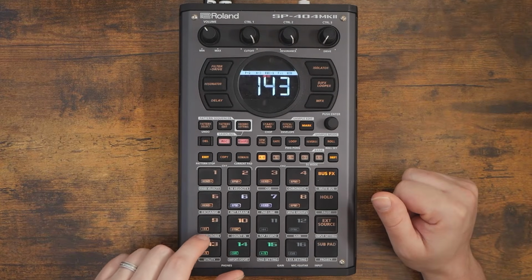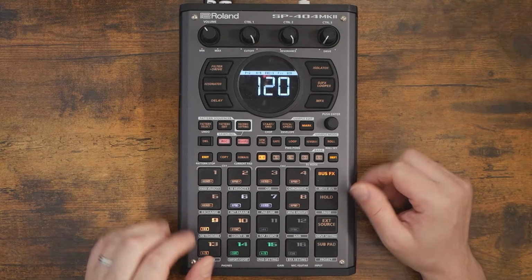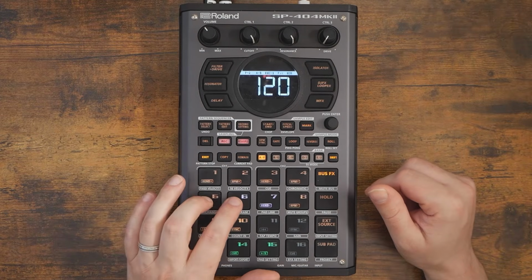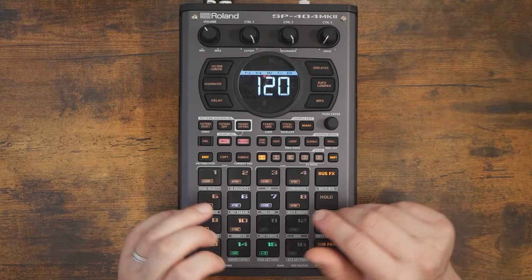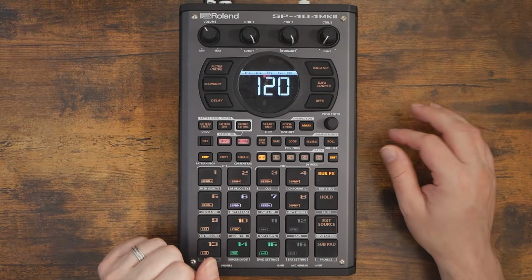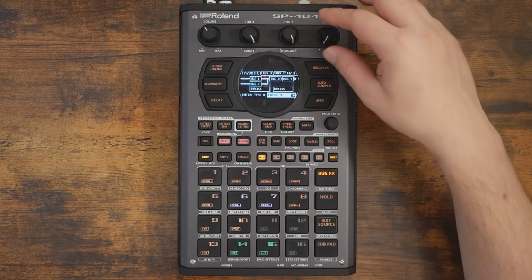The baseline sample is also orange, so it's being sent to bus 1. But the kick drum sample is white, meaning that it is a dry sample. It's not being sent to any bus. We're going to go Shift and EFX settings.